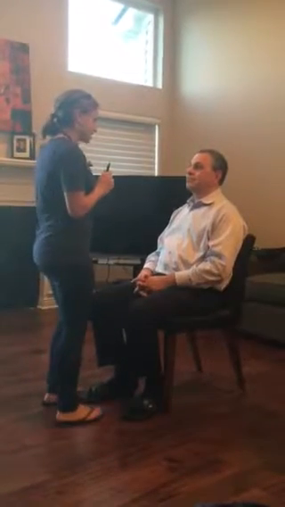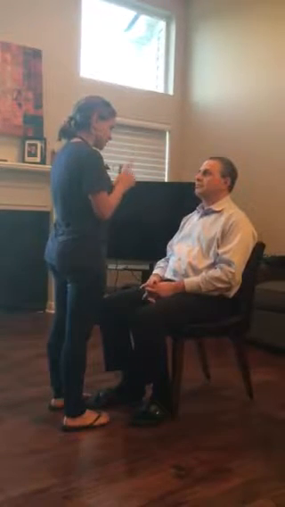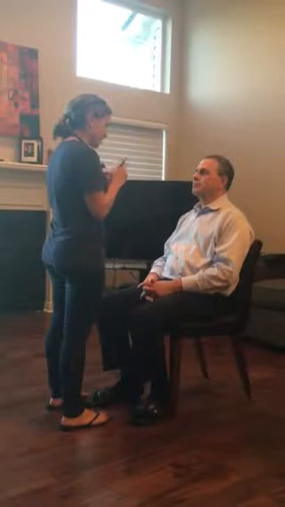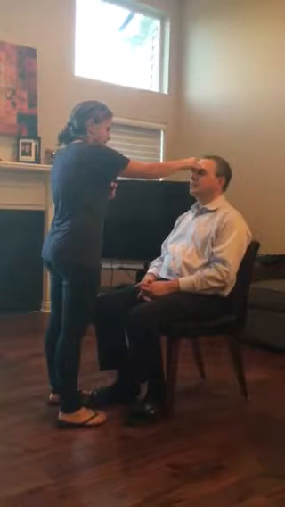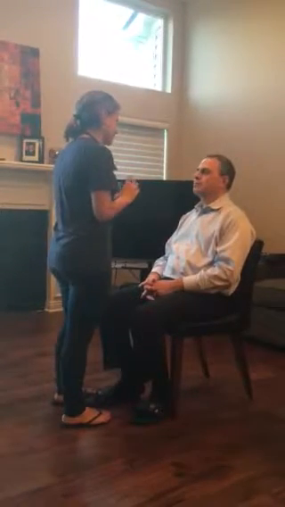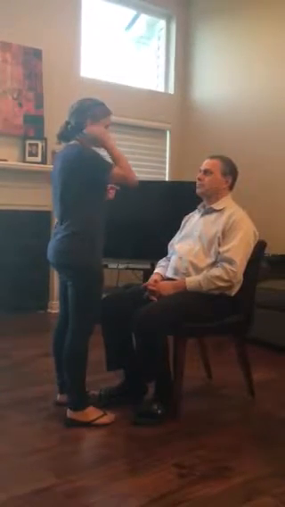The nose is midline, not deviated. I don't see any, the nares are even. I don't see any redness, any drainage. I'm going to palpate the bridge of your nose. Does that hurt at all? No? Okay, and then I'm going to palpate and feel your sinuses.